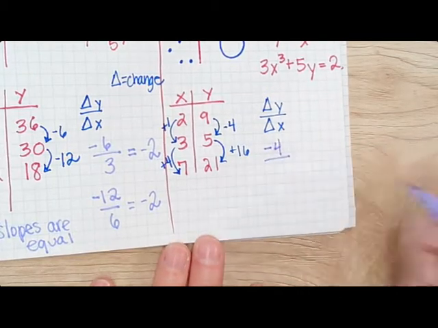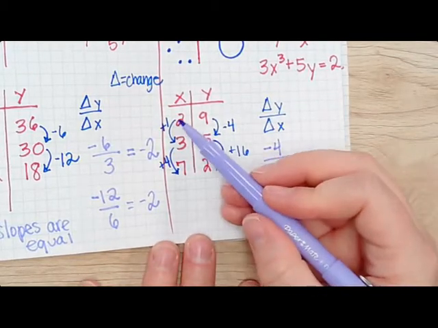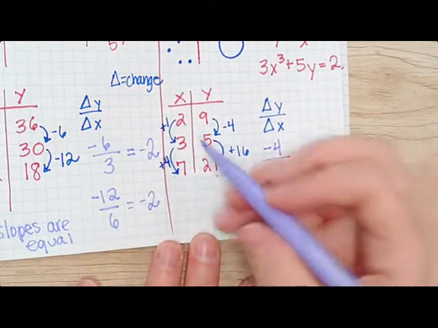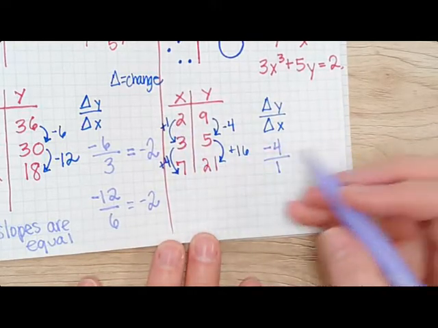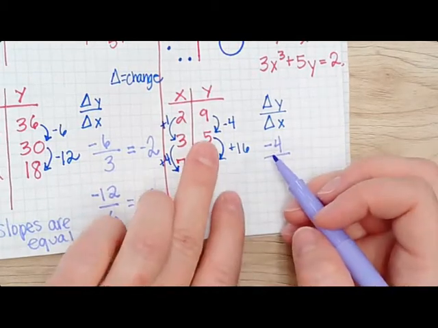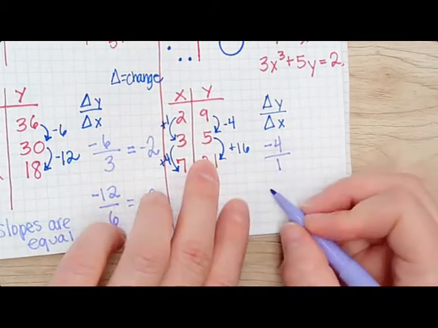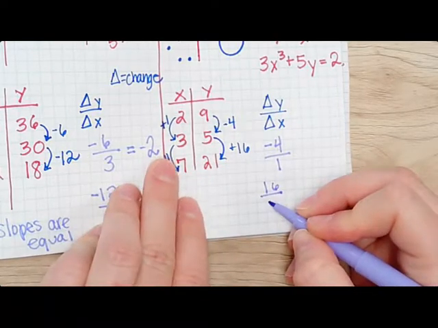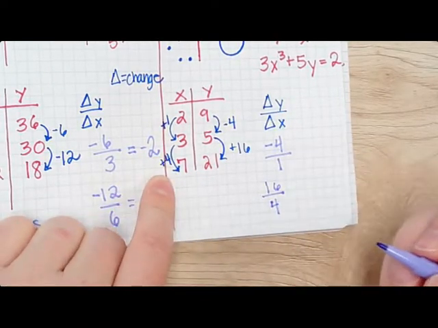That was how much it changed by. Over, how much did it change from 2 to 3? Positive 1. And then what about the other one? From 5 to 21, change of y, 16. 16 over 4, because it changed by 4.